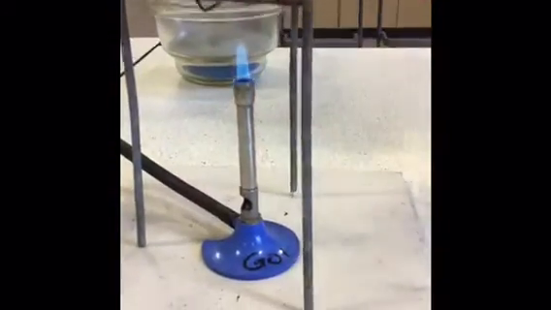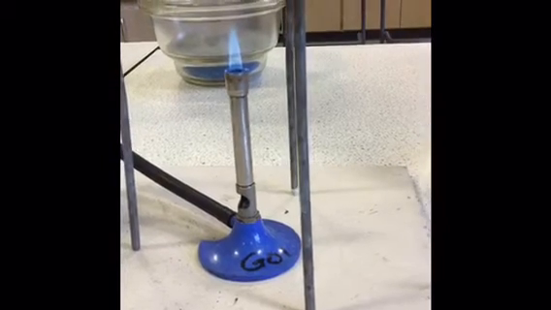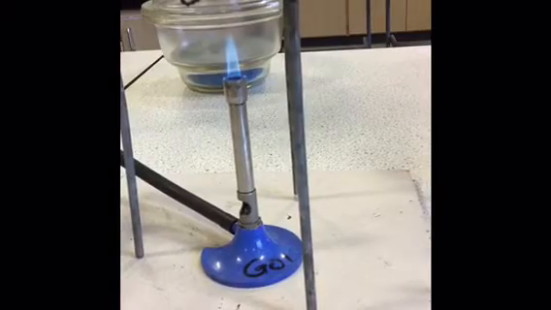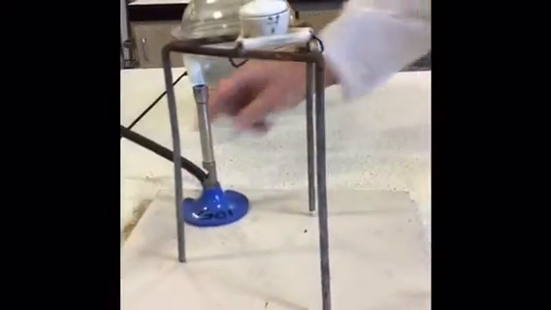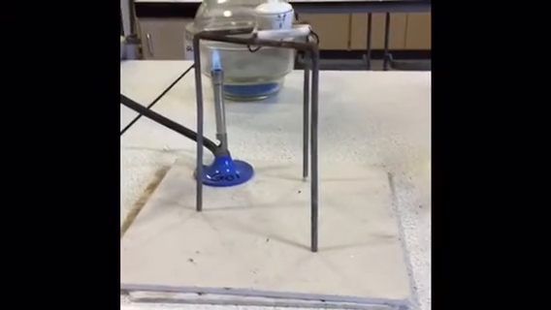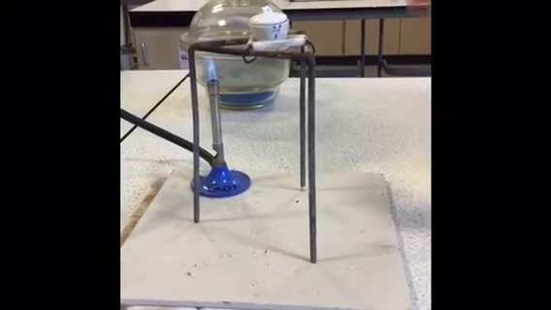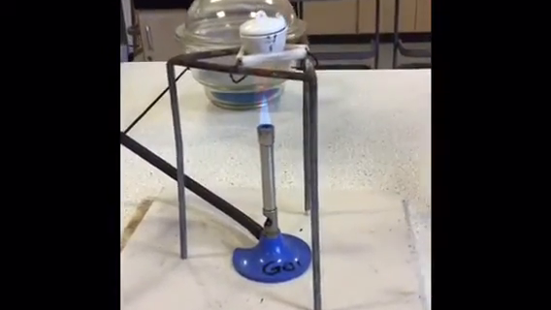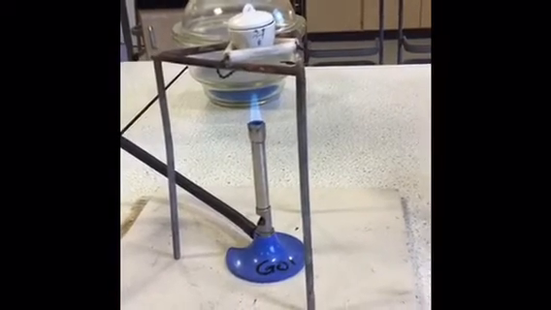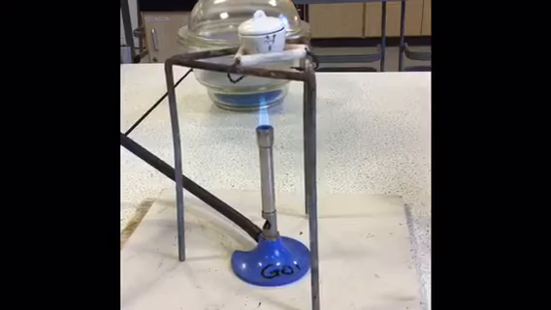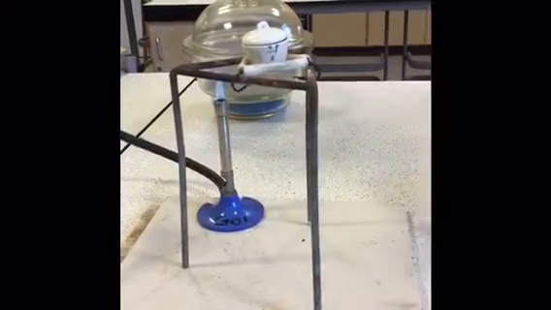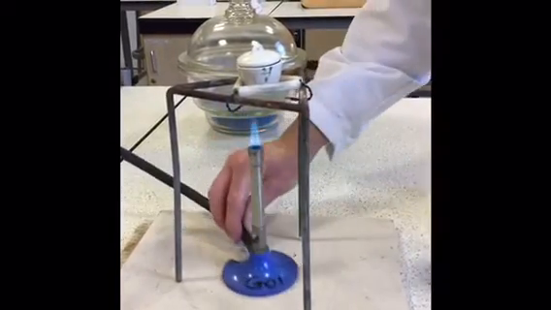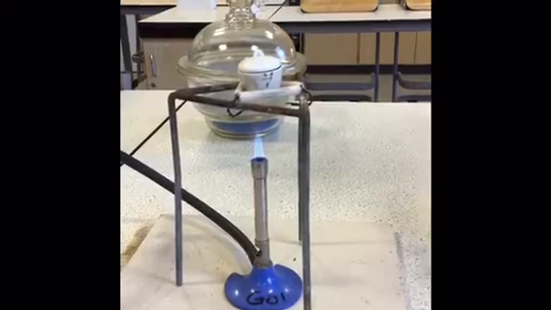But for the first couple of minutes, you alternate for about 15 seconds heating, and then after heating it for 15 seconds, remove the heat source for about 15 seconds. This is just for the very initial heating because this is when most of the water will be driven off. Okay, so heat again for 15 seconds. And then off for 15 seconds. Then after doing that for about 2 minutes, just leave the Bunsen under for about 10 minutes.